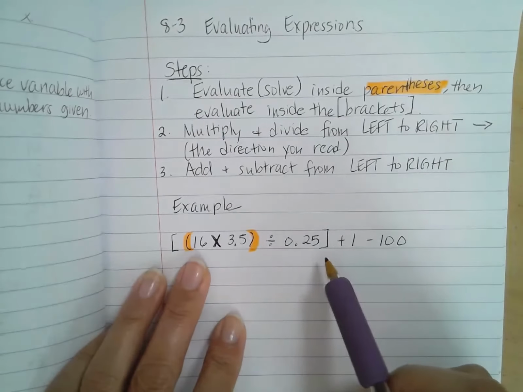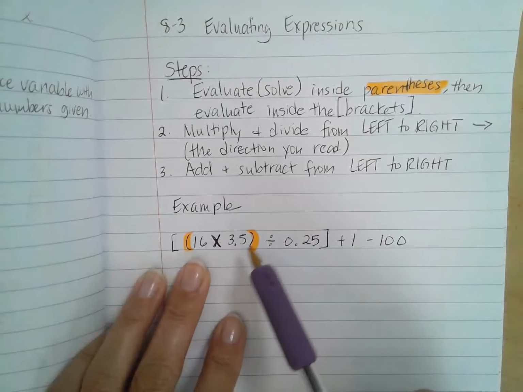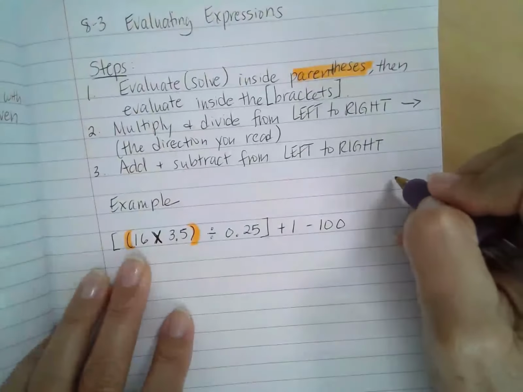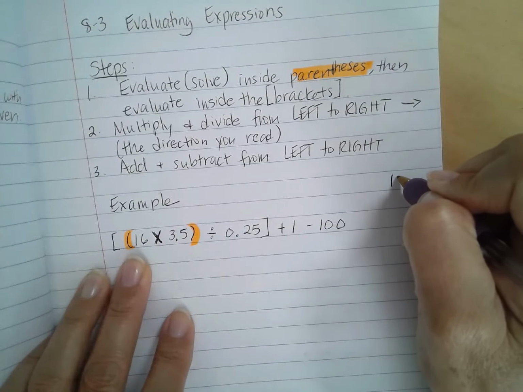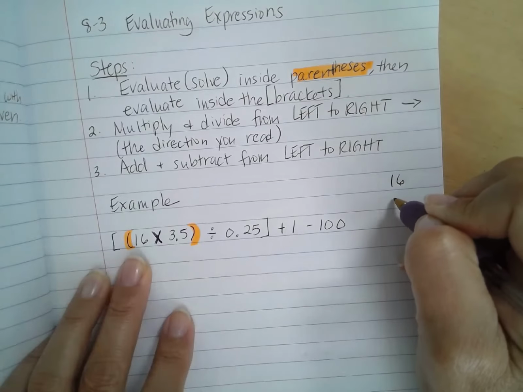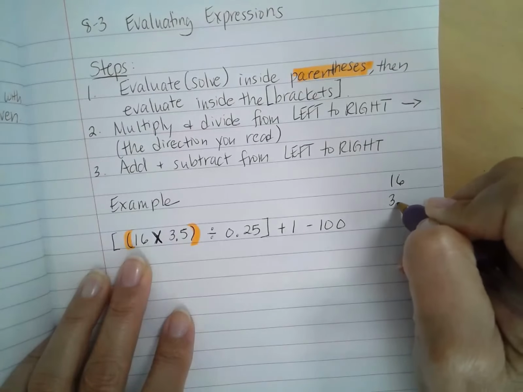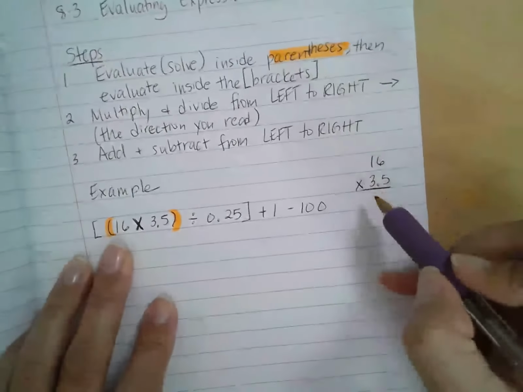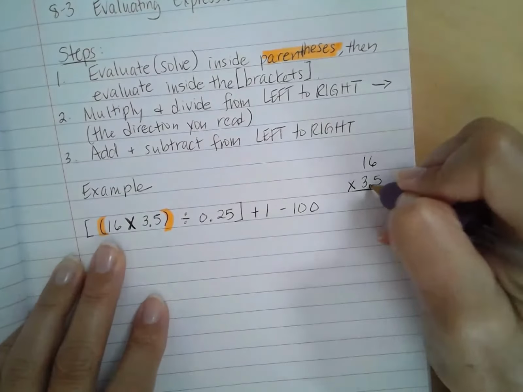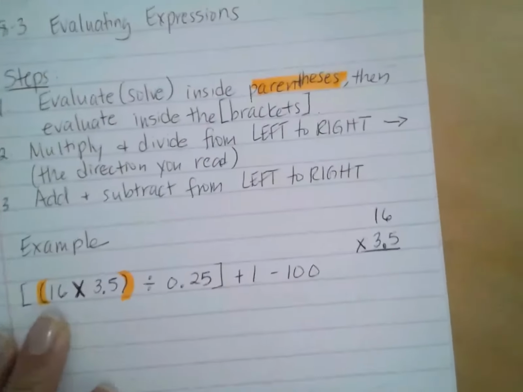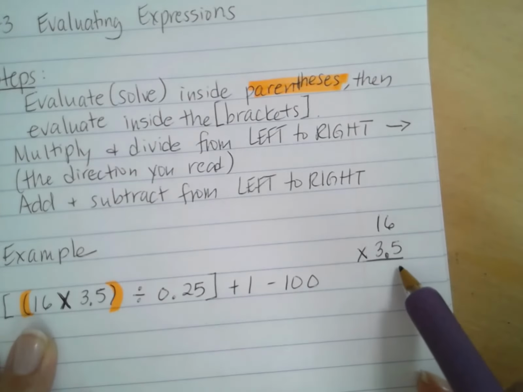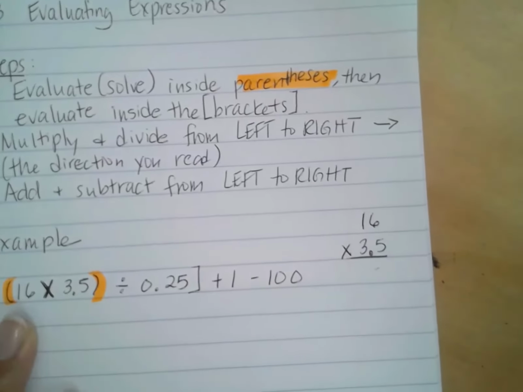Now I have to do some work on the side because I can't do this mental math. So 16 times 3.5. And again, take a look at our prior notes if you've forgotten how to multiply whole numbers and decimals. When we multiply a whole number and a decimal, we multiply as normal. Don't forget to add in your decimal point. We solve it just like a regular multiplication problem, and then at the very end, we will add in our decimal point.